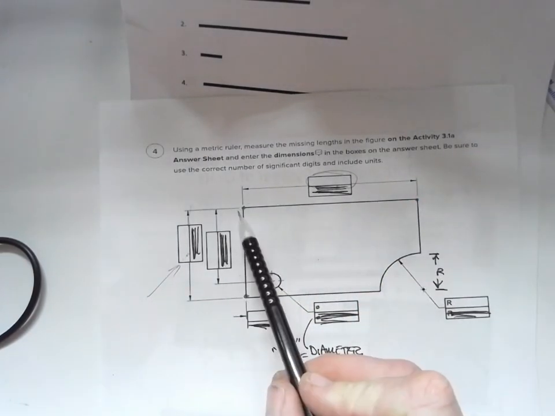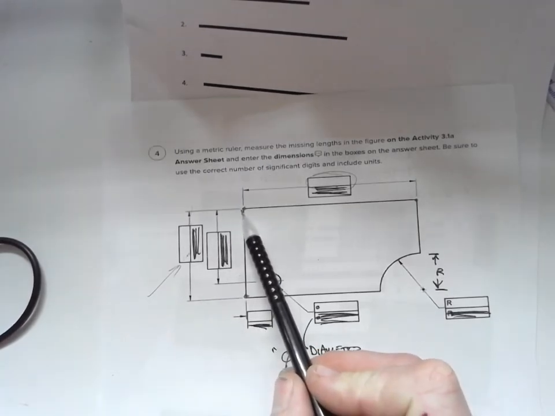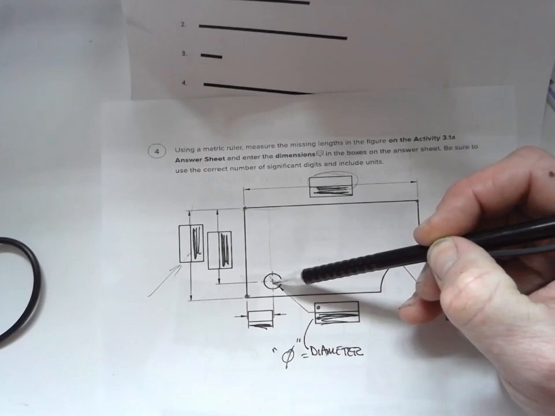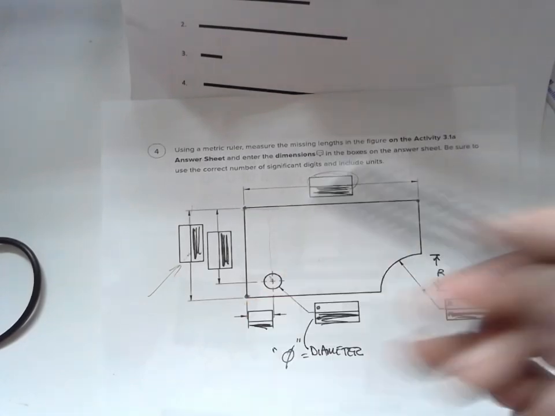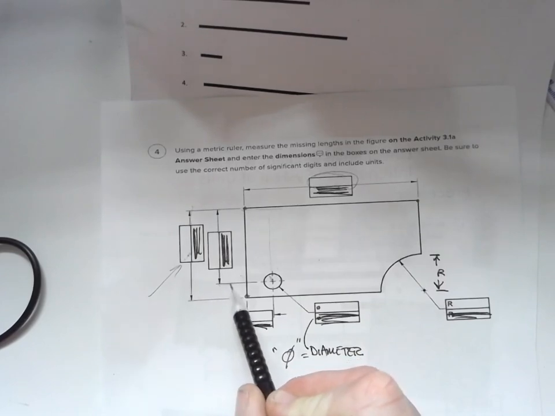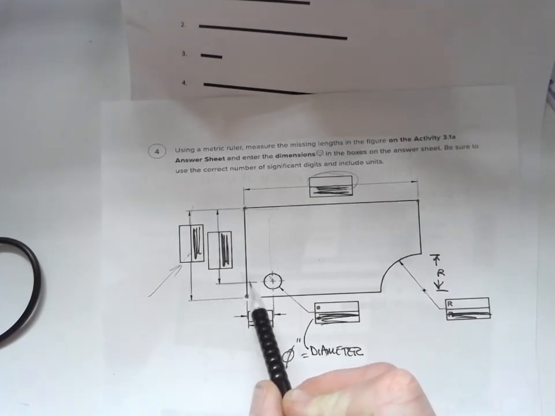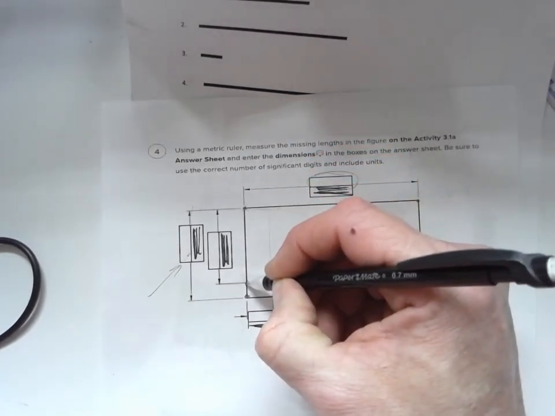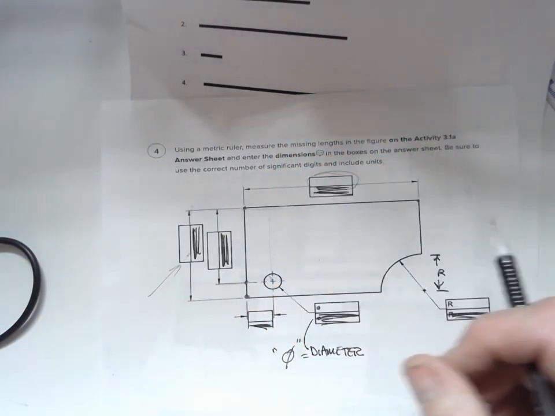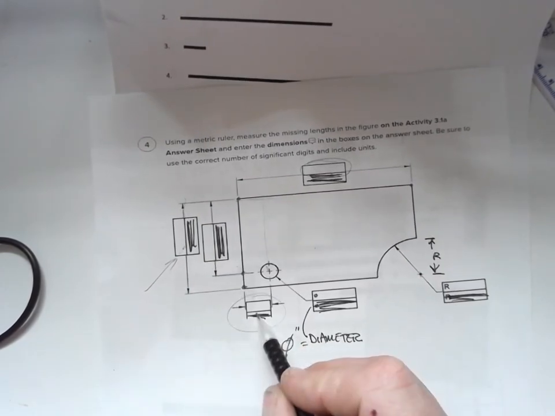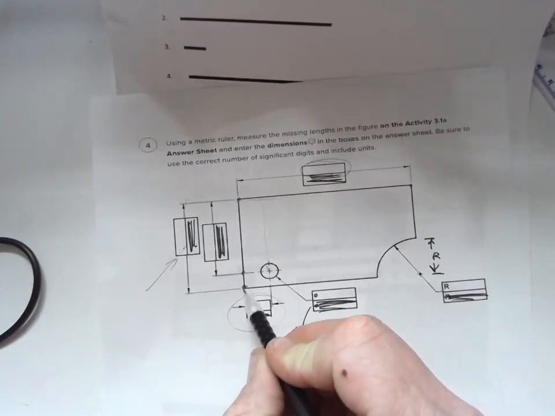This box wants you to measure from this side to how far the center of the circle is. Because if somebody was putting the circle in this, they want to know where to put it. Notice this is the little line that points to where they want you to measure. If it's easier, you can measure from here to here, because that really would be the same distance. Likewise, this box, you can measure from here to here.